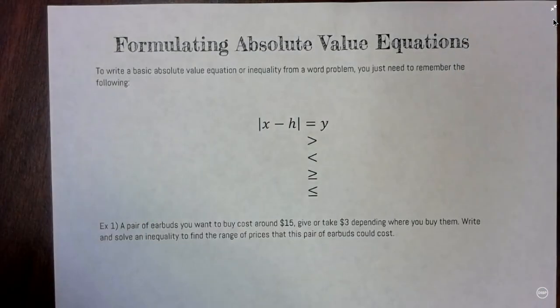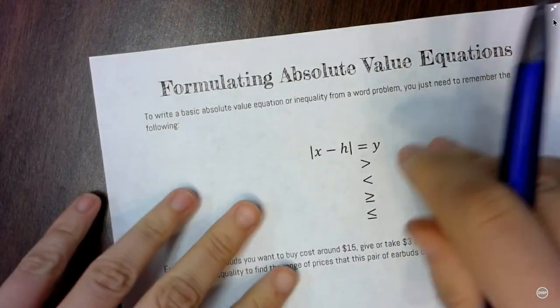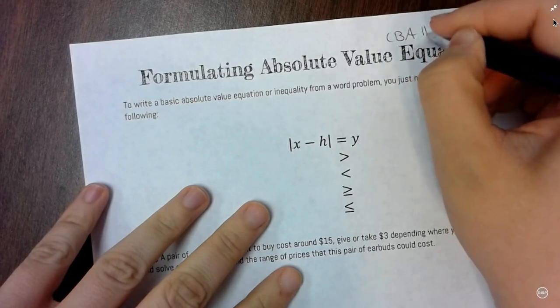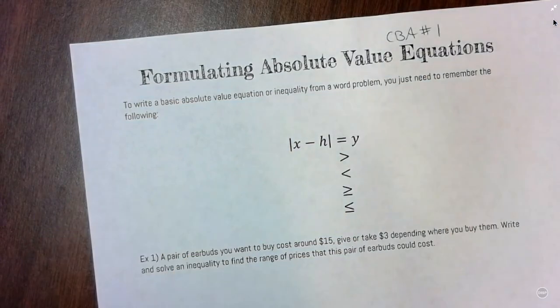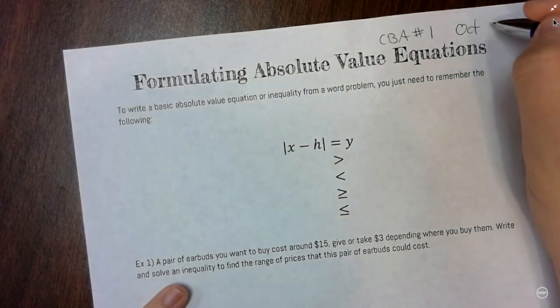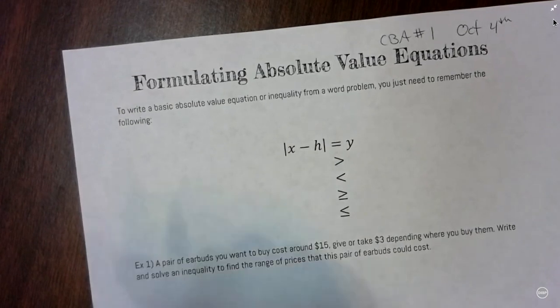Welcome, students, to Formulating Absolute Value Equations. These are on the back of your Inequalities second page. So these are coming up on CBA number 1. You'll have, I think, 1 or 2 of these type of questions. This is October 4th, which is a Wednesday. So just FYI, that's coming up.